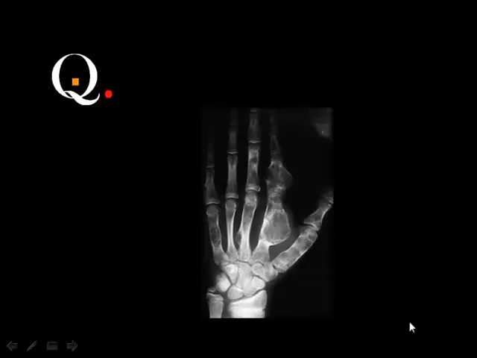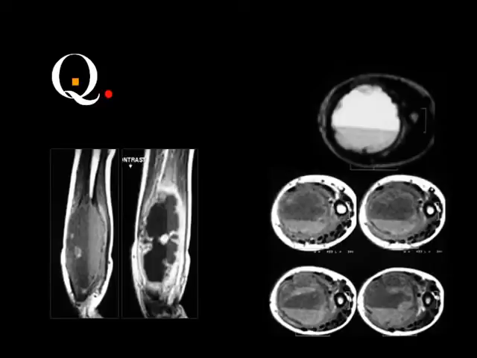Then what do you think? Multiple enchondromata or Ollier disease. Okay, which part of the human body, this area?